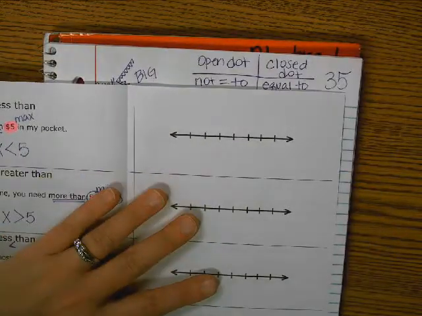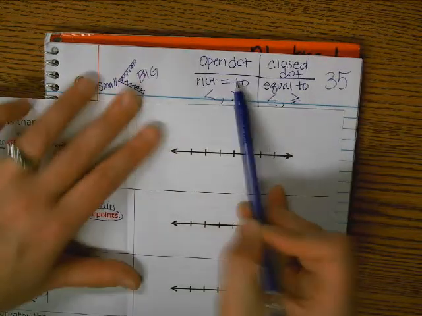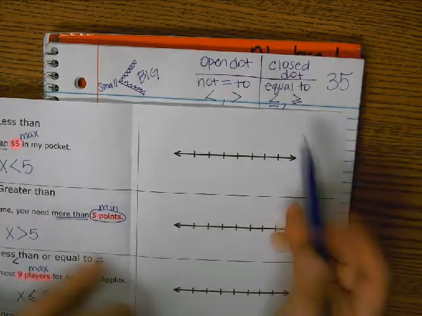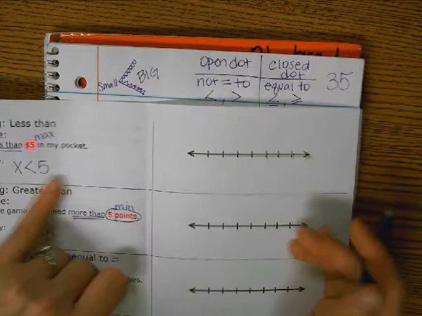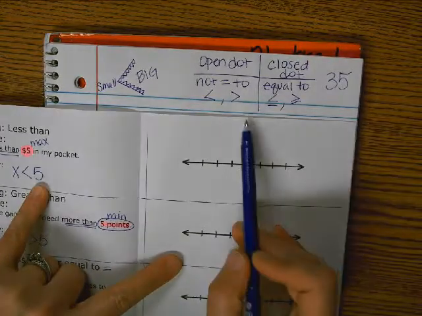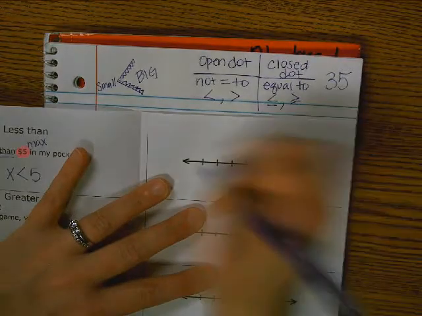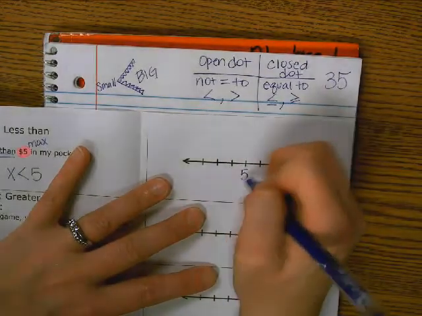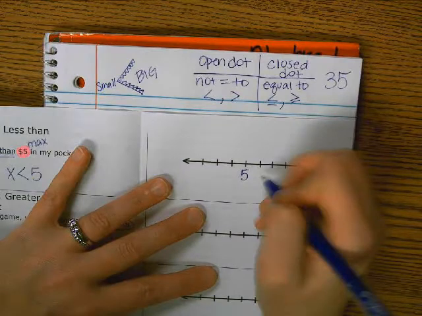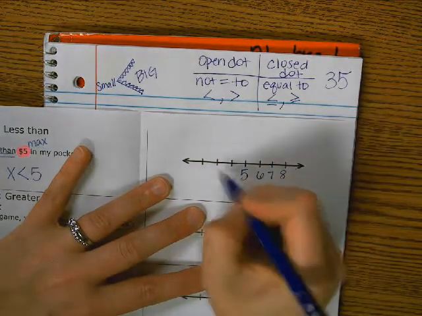The first thing you're going to ask yourself is, do I need an open dot or do I need a closed dot? So if I'm graphing X is less than 5, that means it's not equal to, so I'm going to use an open dot. So let's go ahead and put numbers on the graph. I like to put my number in the middle and then just go ahead and put the rest of them on there.